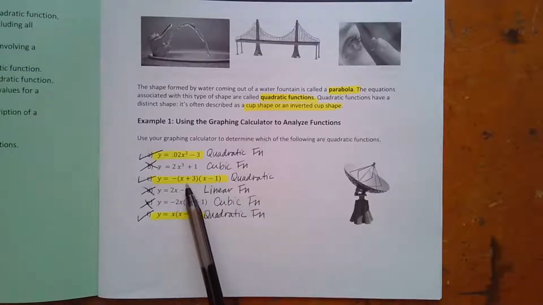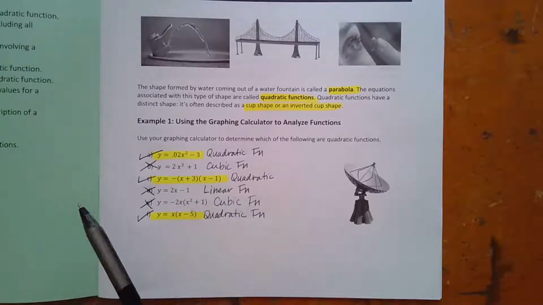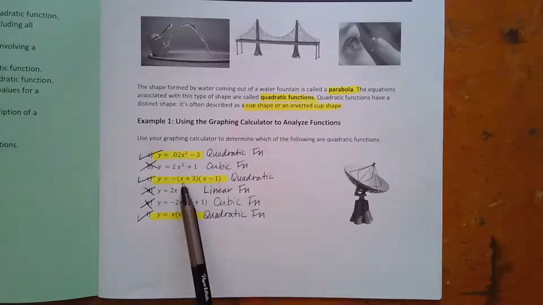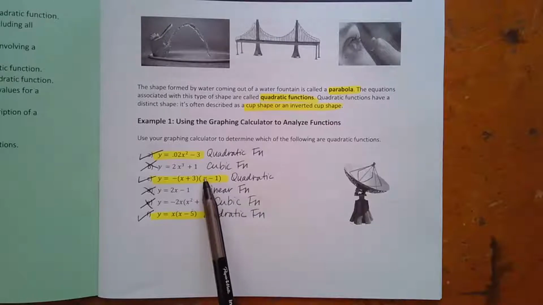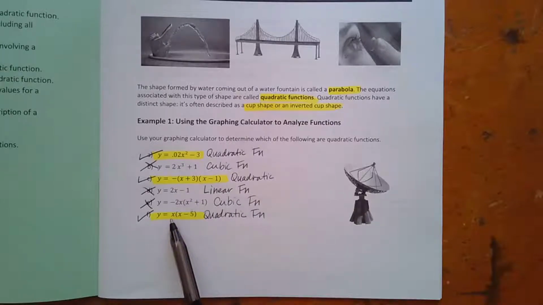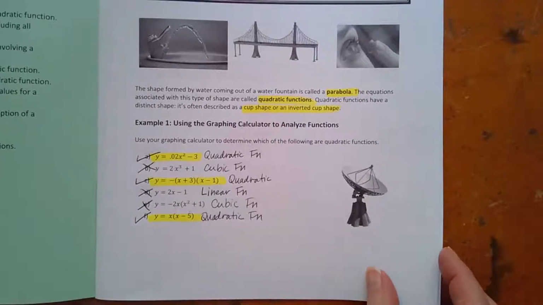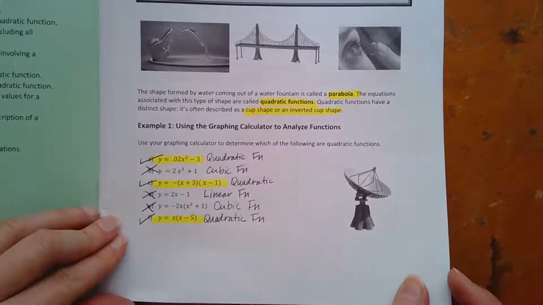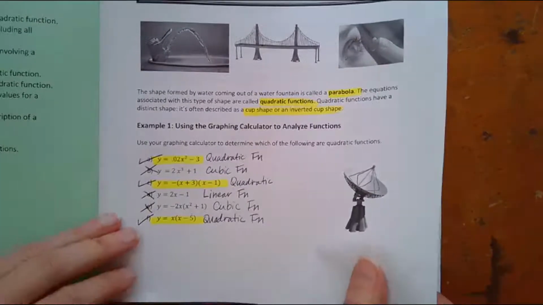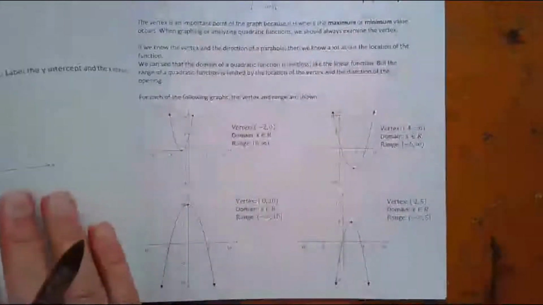And that kind of makes sense because if you think back to our polynomial unit that we did at the beginning of this course, an x times an x does give me an x squared. And here I would have x multiplied by x giving me x squared. So a quadratic function appears to have an x squared term in it. And that's exactly what defines a quadratic function.